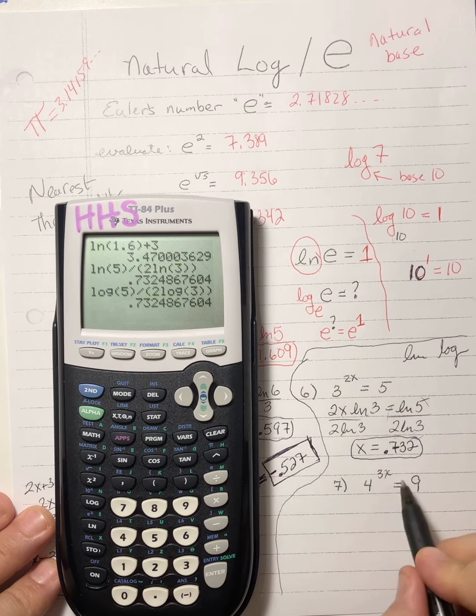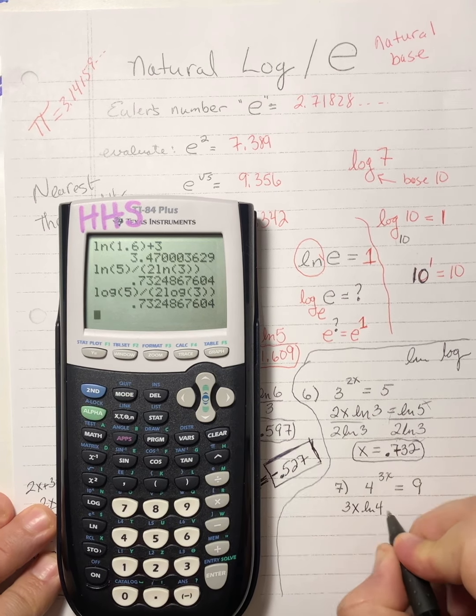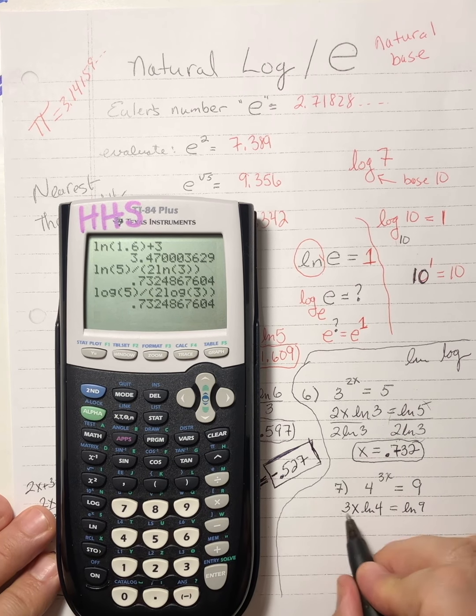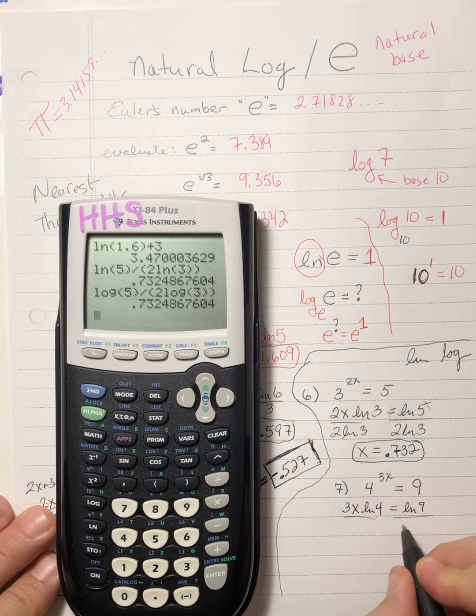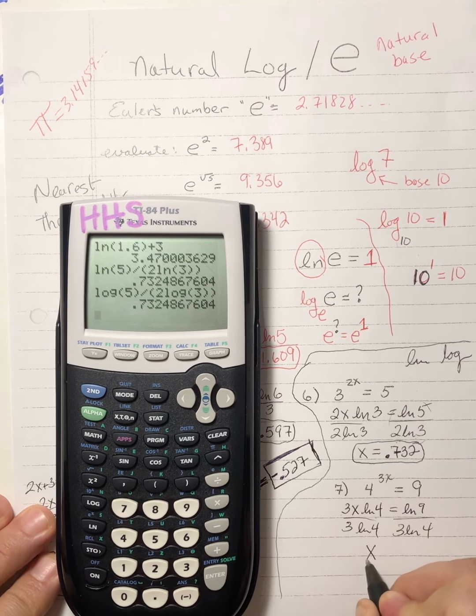Okay, so I always scribble ln. So I'm going to scribble ln here. So I got 3x ln of 4 equals ln of 9. That's right, we divide by the 3 and the ln of 4. So I have x equals, and then I just have to get that typed into the calculator.